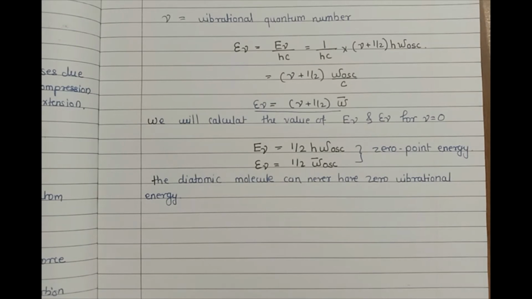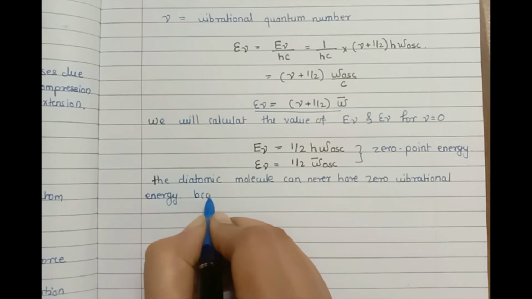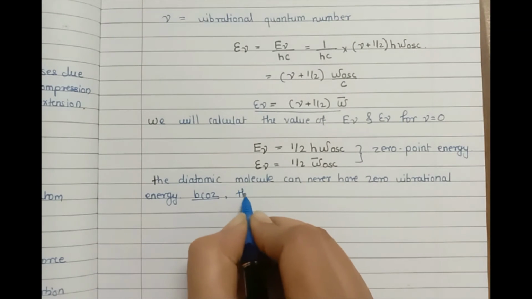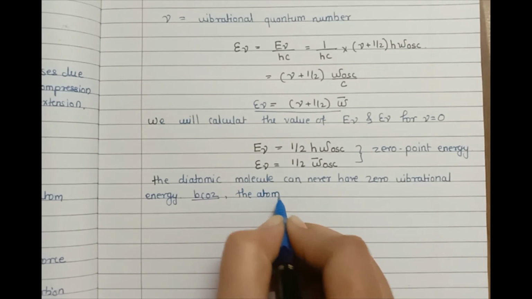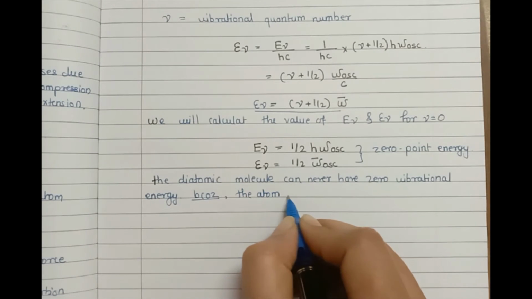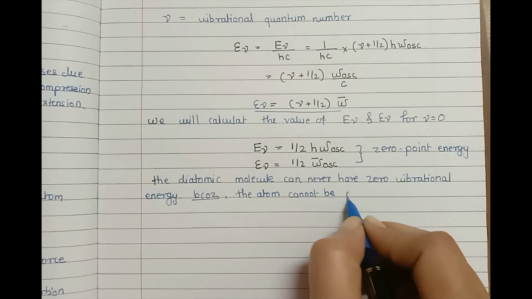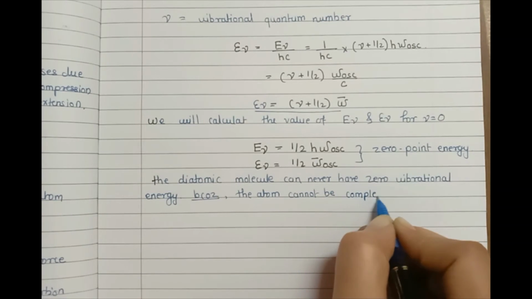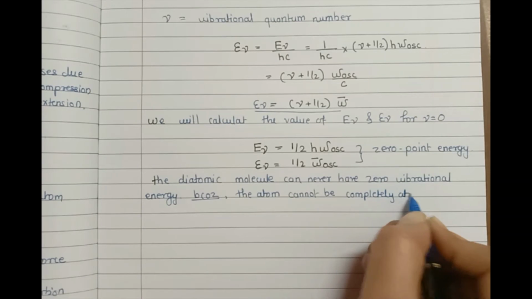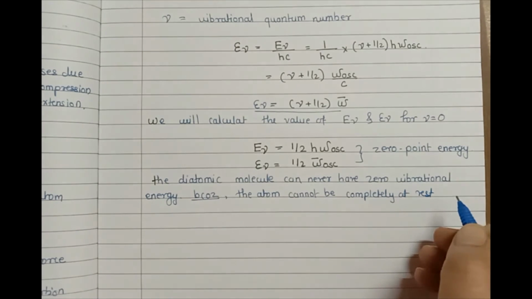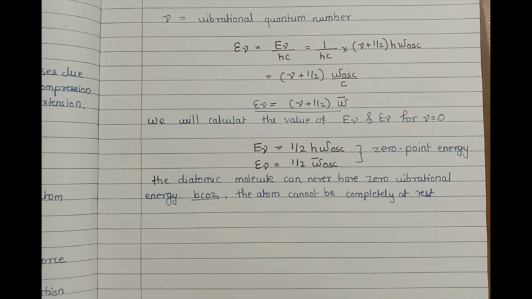Because the atom cannot be completely at rest. Okay, this is the reason.